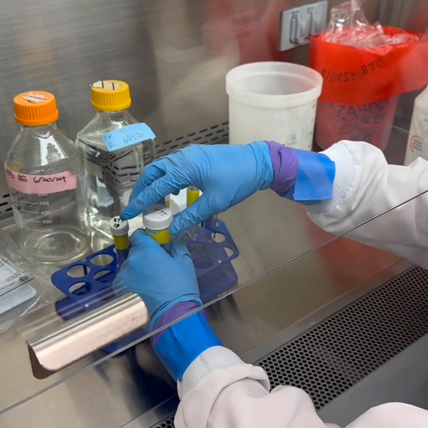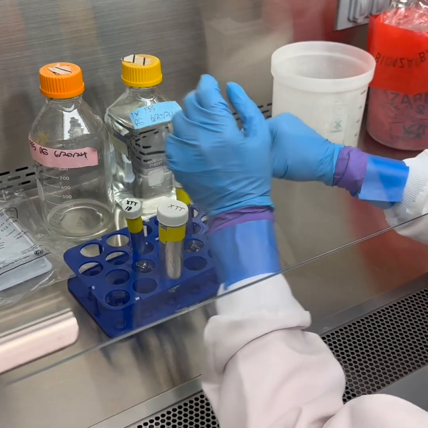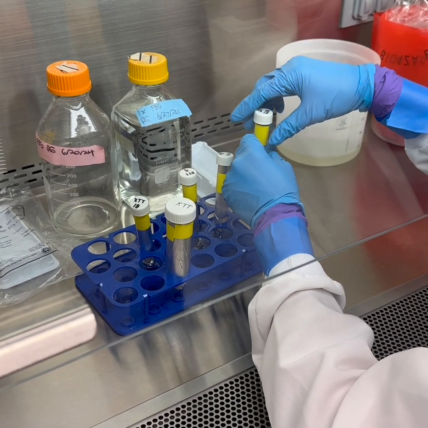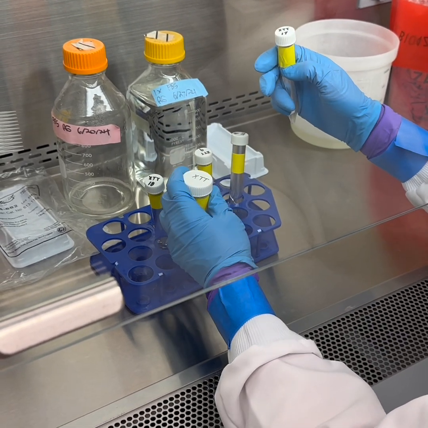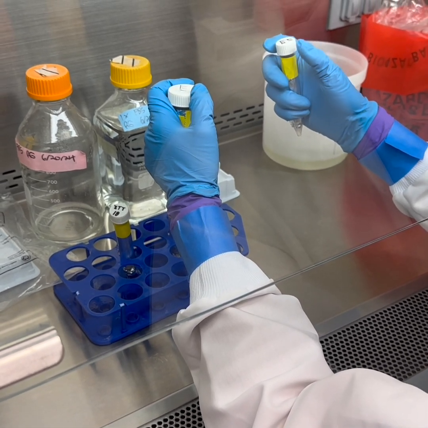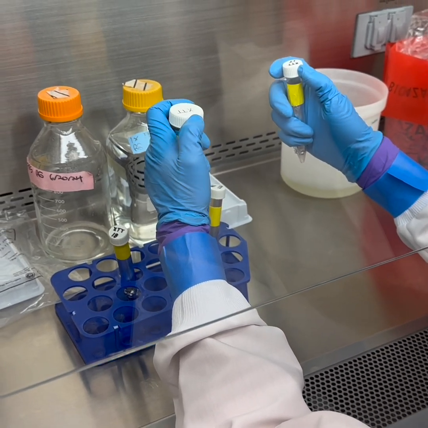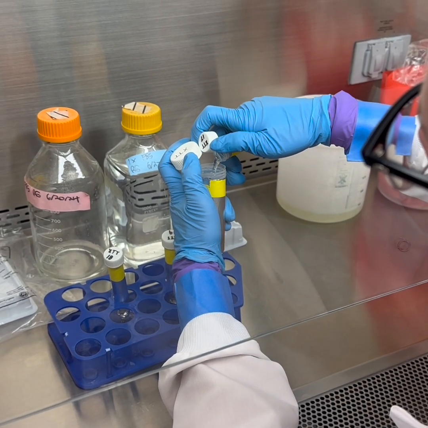Okay, so now we're making our XTT after we've washed our plates. XTT is light sensitive, so all that I'm going to do is we've made 10 milliliter aliquots and frozen them at -80. I'm going to combine all of them.